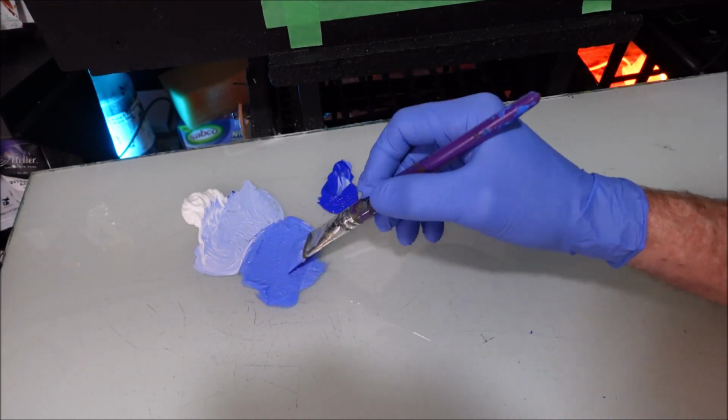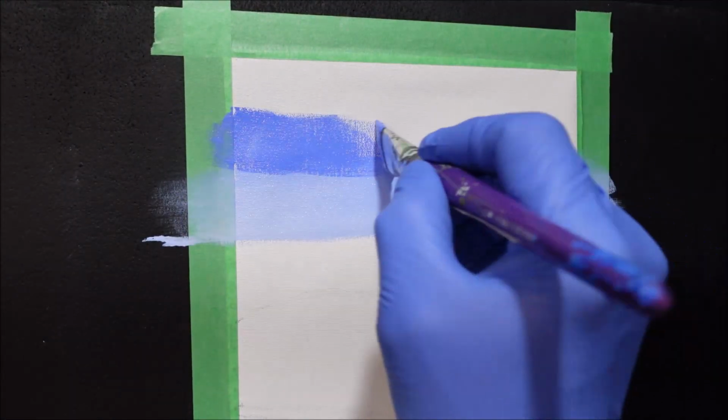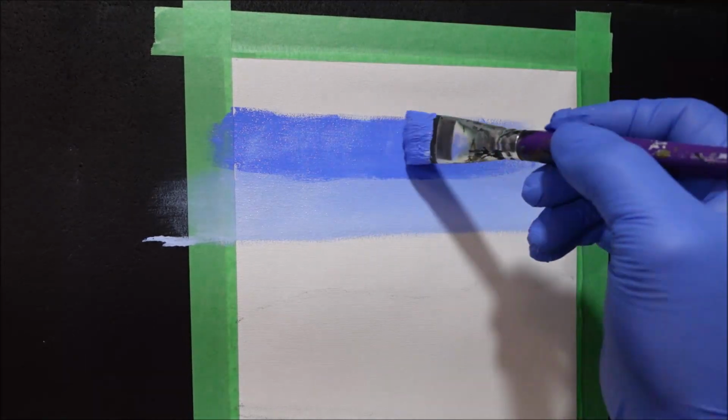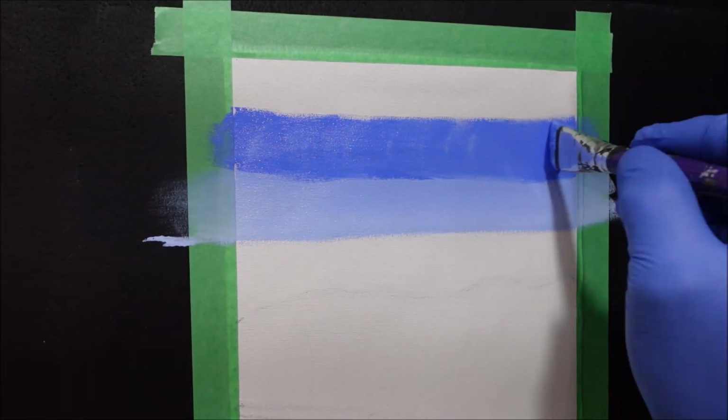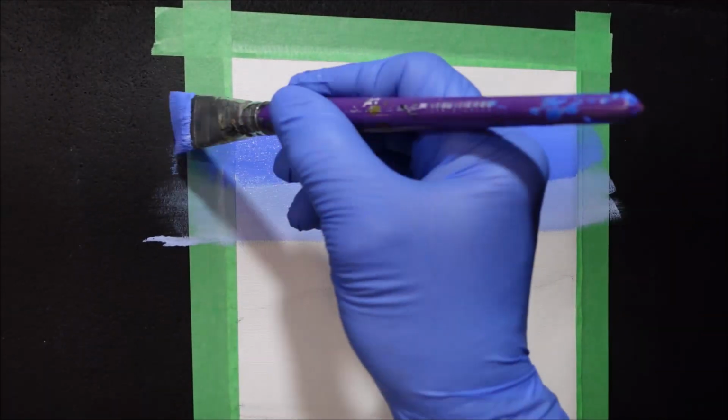I've got my next colour to gradient into that. So I'll come across here. Now this is still wet. I've put nothing on my canvas, nothing at all. It's all out of the tube, everything's neat. Now I'm getting it out of the brush like this onto the canvas.